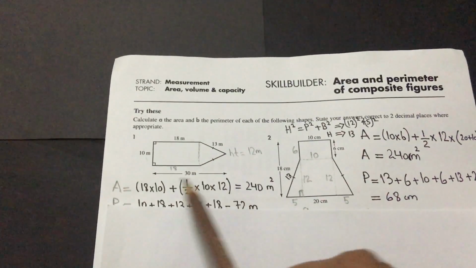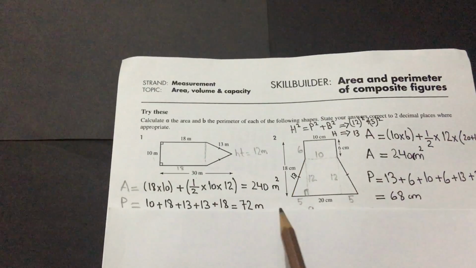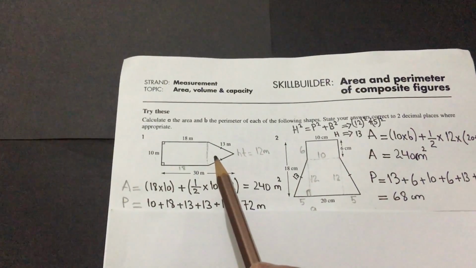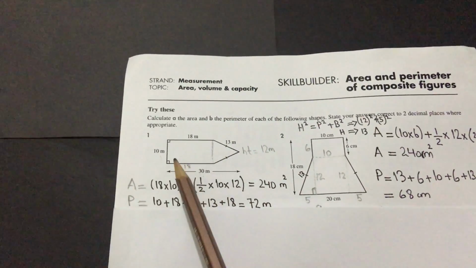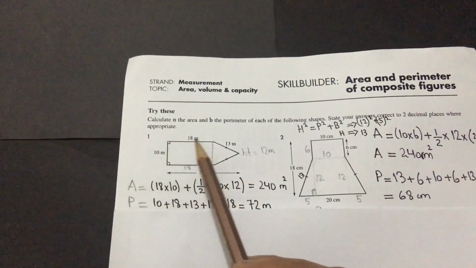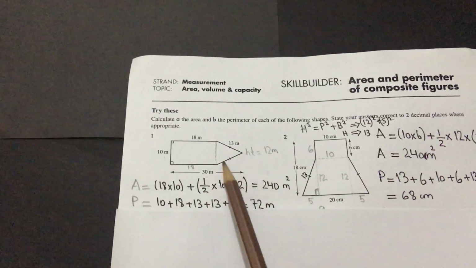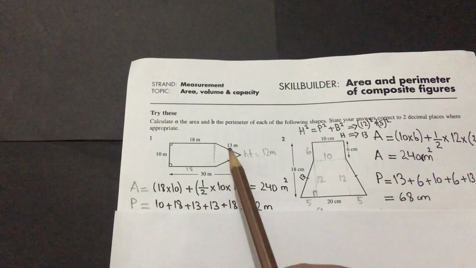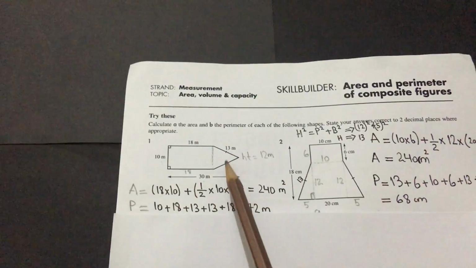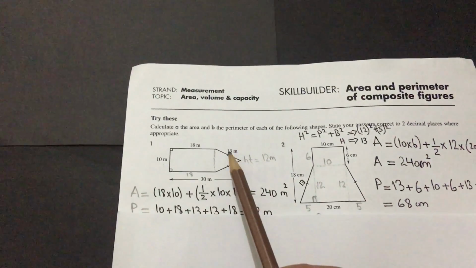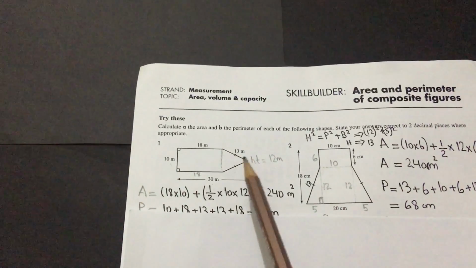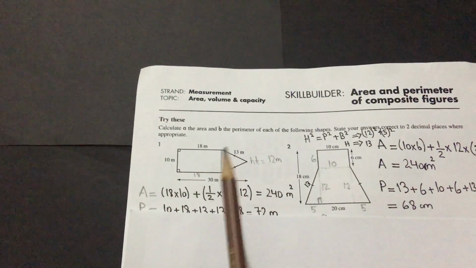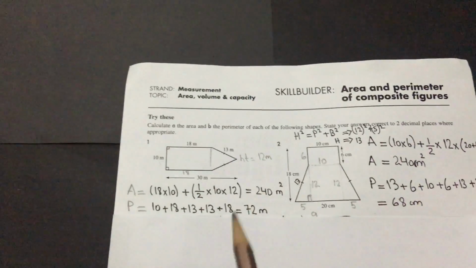So on solving this with a calculator, the area of the compound shape is equal to 240 meter square. And talking about the perimeter, it is just the sum of all the sides. So I will start from here. This is 10, 18, this is 13, and this is also 13. This single line represents that these both lines are of same distance. So this is 13, so this will also be 13. So 10 plus 18 plus 13 plus 13 plus 18 gives me an answer of 72 meter, which is the perimeter of this figure.